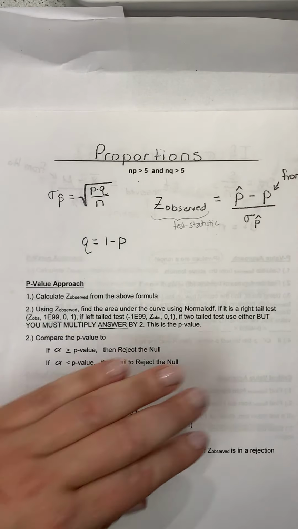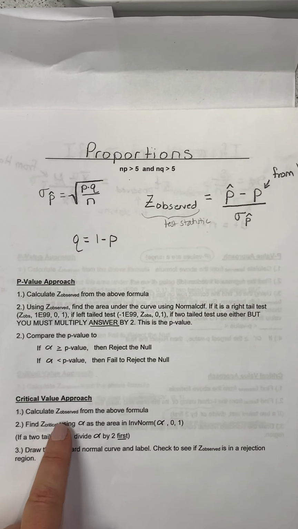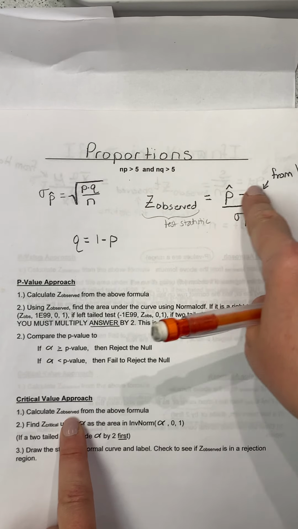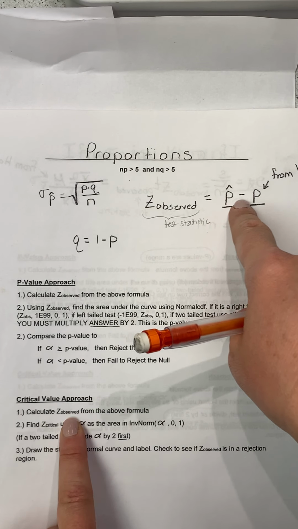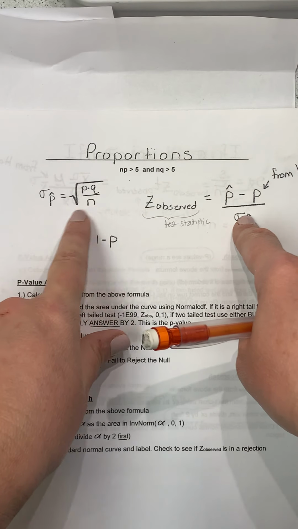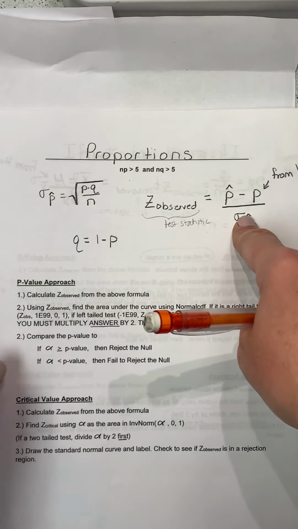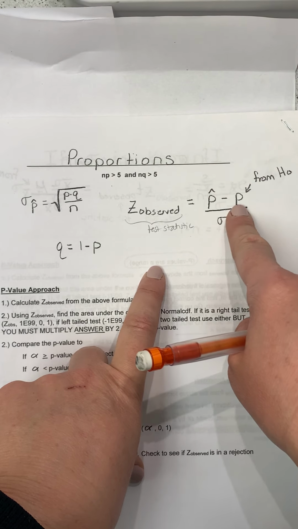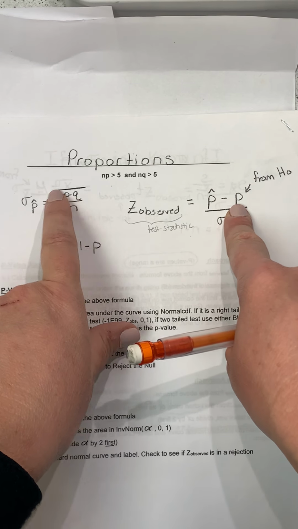Here we go. We're not interested in p-value, only critical value. So z observed, test statistic, we're doing this. P hat minus p, that's from the null, divided by this. All right, notice what else is in here, q. So I'm going to take p, which is just from my null, 1 minus p, I'm going to need q.